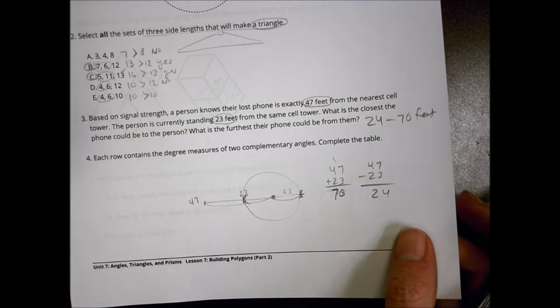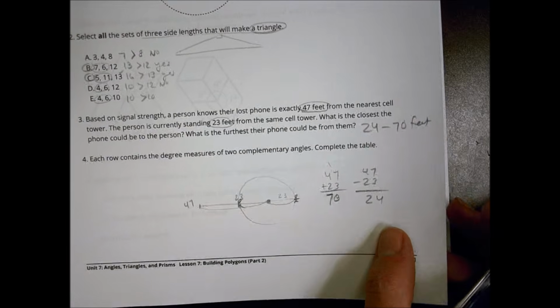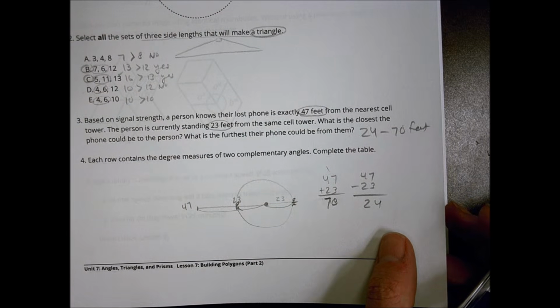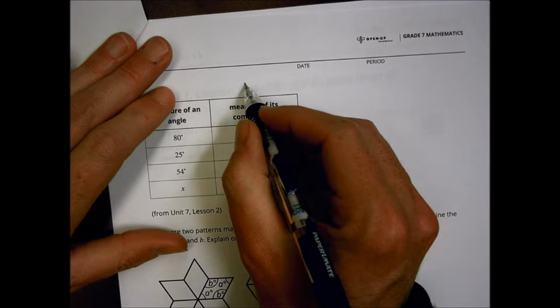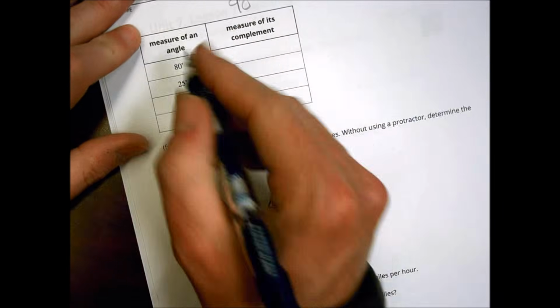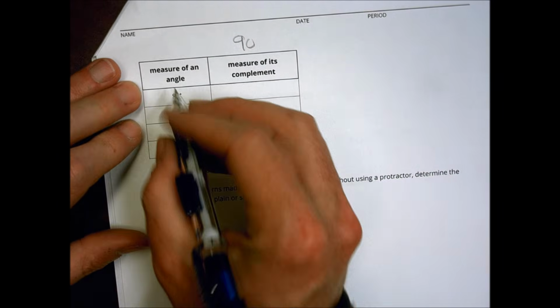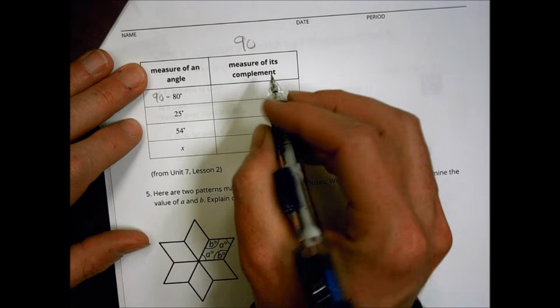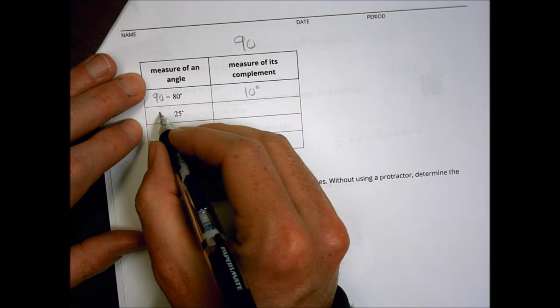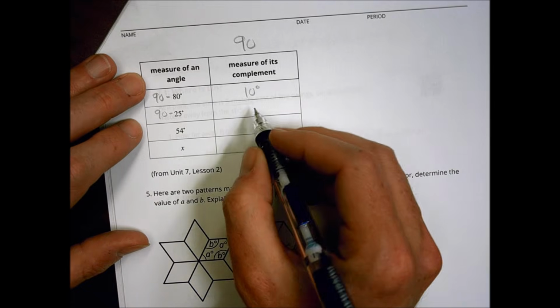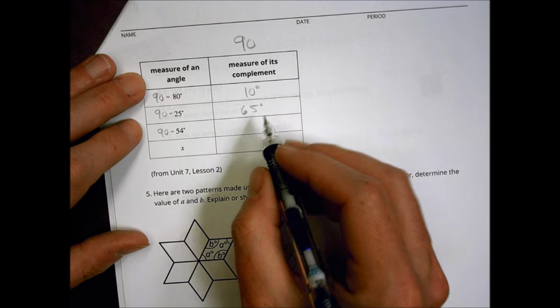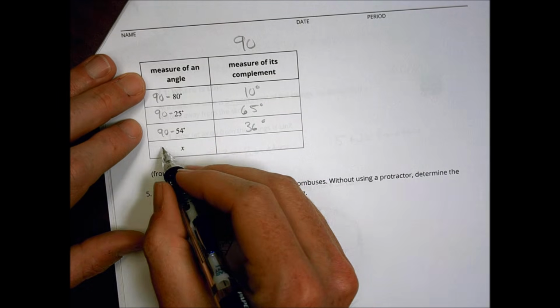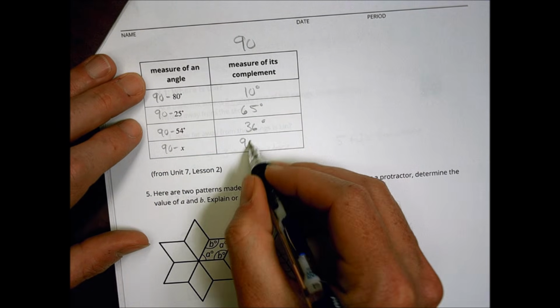All right, number 4. Each row contains the degree measures of 2 complementary angles. Complete the table. Complementary means they have 90 as the sum. All right, so we can think of this as the equation here. This is going to be 90 minus 80, which is going to be 10 degrees. 90 minus 25, which will be 65 degrees. 90 minus 54, which will be 36 degrees. And 90 minus x is simply 90 minus x.